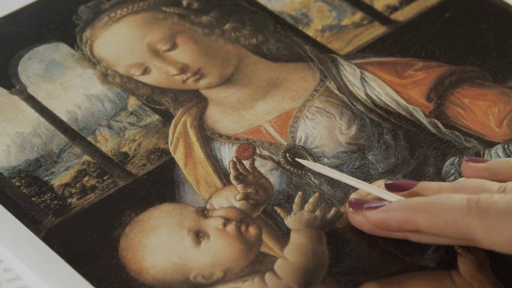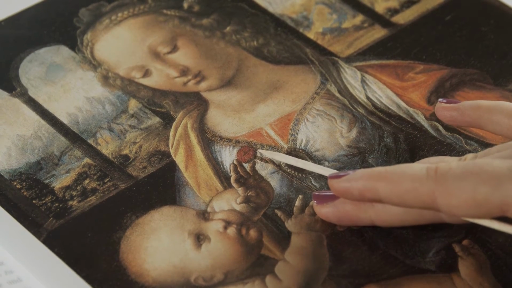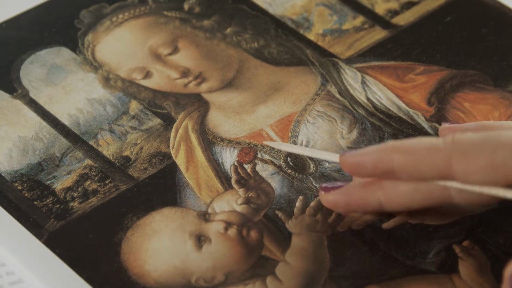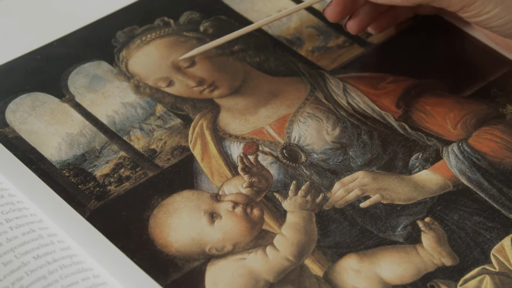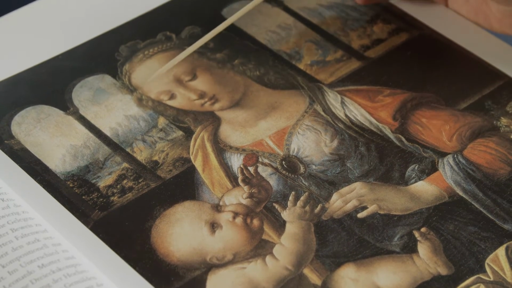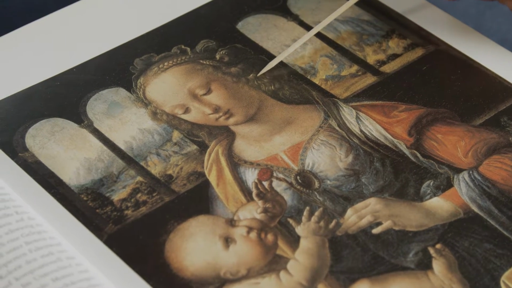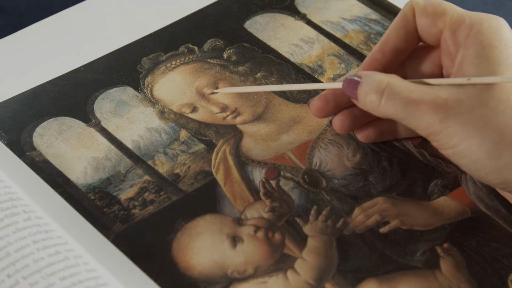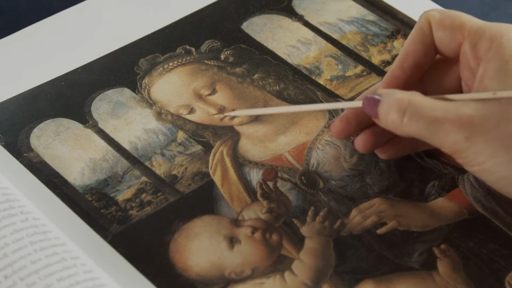It's a symbolic flower that stands for the Passion of Christ. I really like the depiction of her face. She looks very young and very graceful, with her eyes lowered.